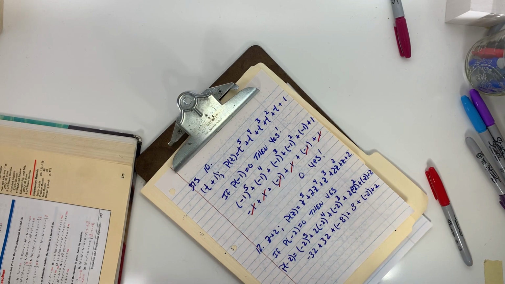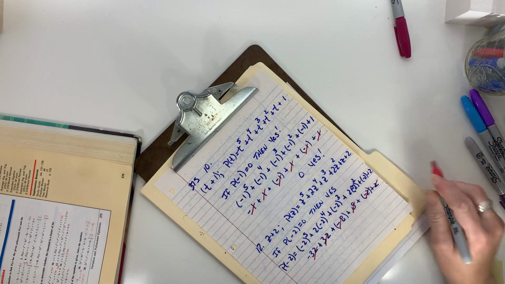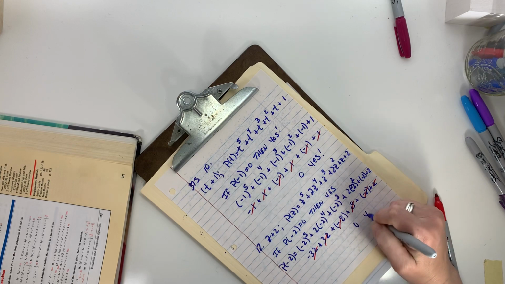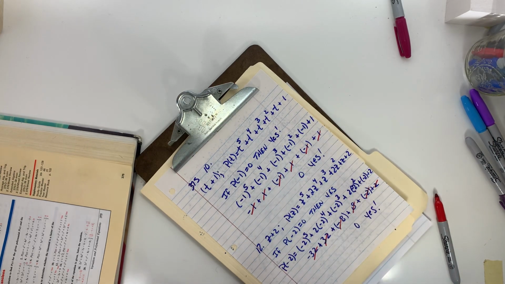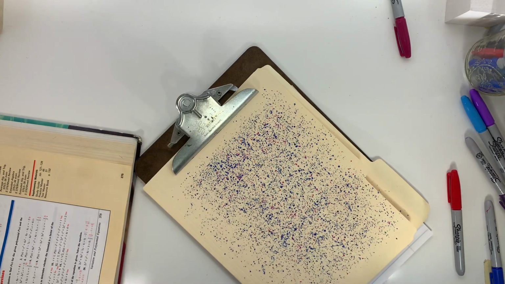So let's see what we got here. We have negative 32 plus 32, negative 8 plus 8, and negative 2 plus 2. That is 0. So that is yes. The answer is yes. All right. That wasn't as cool as I thought. The next one is going to be cool.